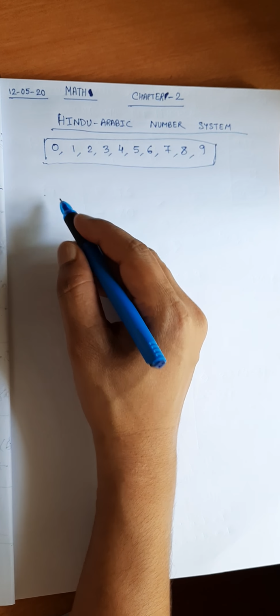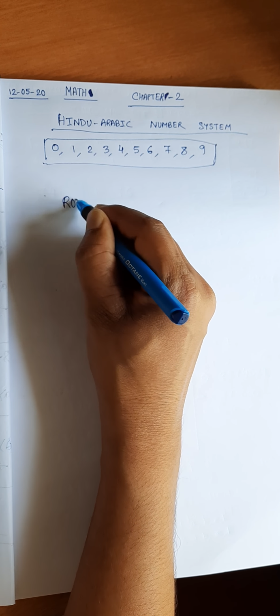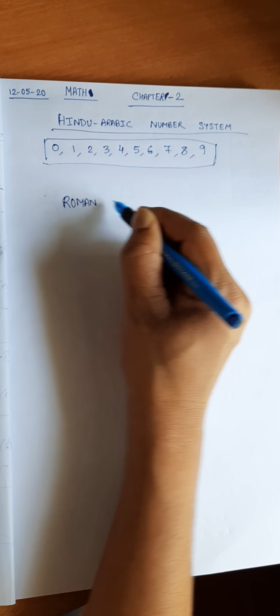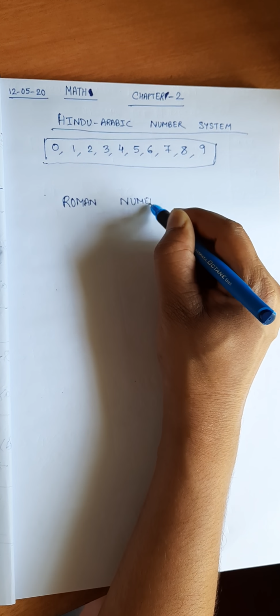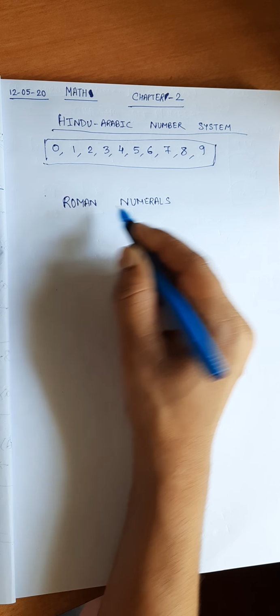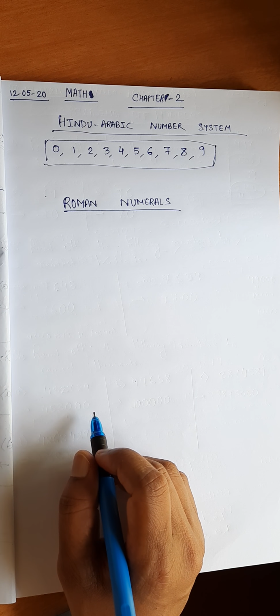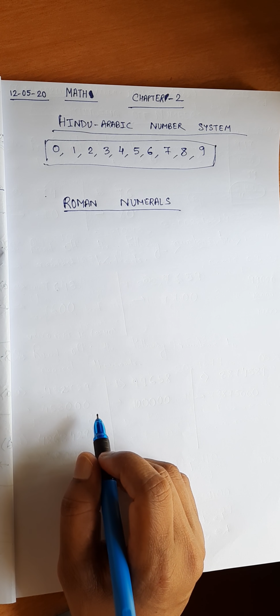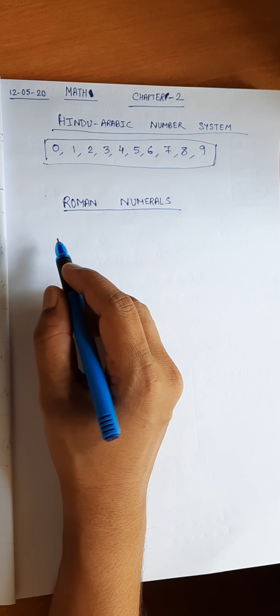So now we are talking about a new number system, that is Roman numerals. Now this Roman numerals number system comprised of 7 basic symbols using which you can write different numbers. So what are the 7 basic symbols?